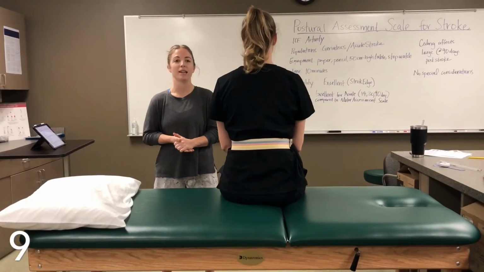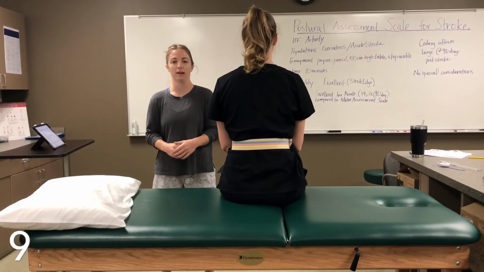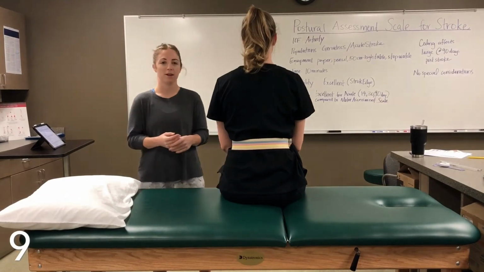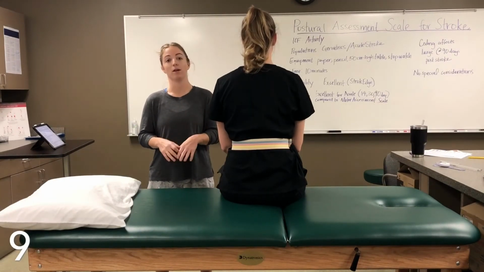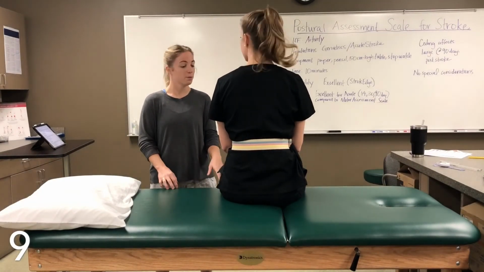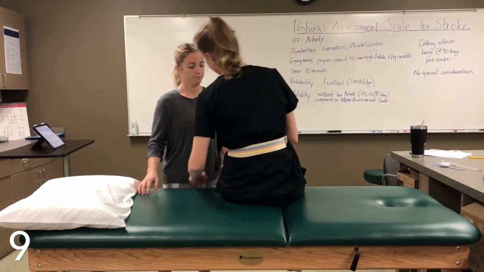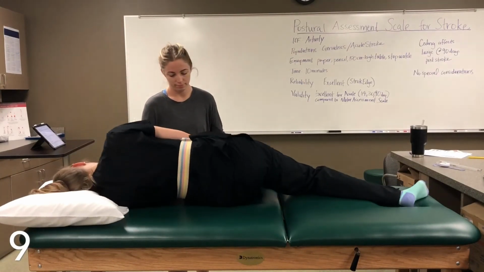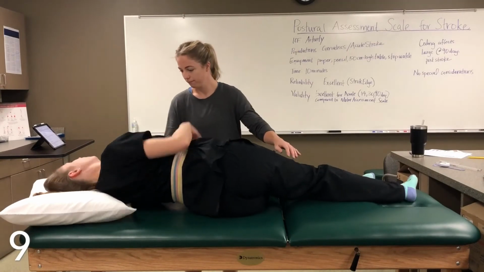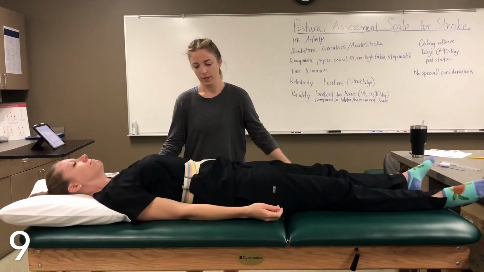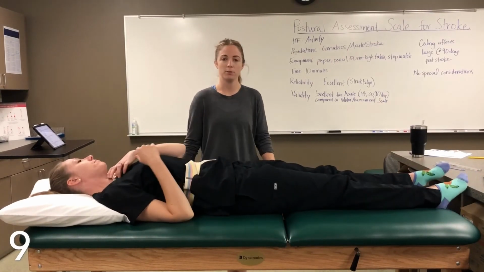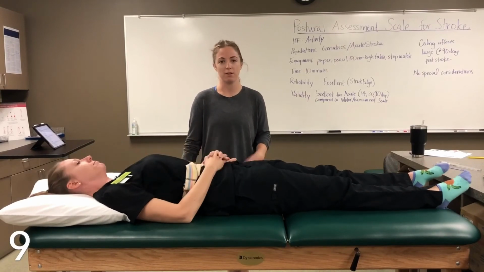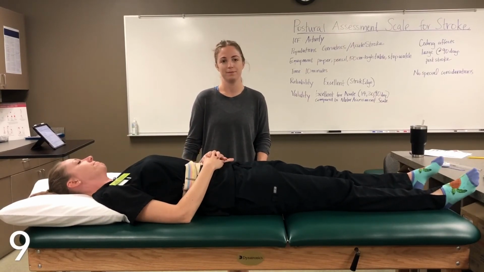So number 9 is sitting on the edge of the mat to supine. Again, you're looking at their level of assistance and not the quality of the movement. So Sharina, can you go from this position to lying down, please? Can you lay on your back for me? Good. So Sharina was able to do that without help, so she would receive a 3. It's the same scale as the previous test.